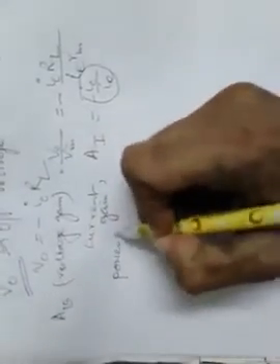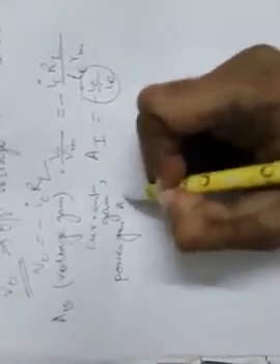So if we now establish the power gain of the transistor amplifier denoted by AP, it is nothing but AC output power by AC input power. It is the ratio of output power and input power of the transistor amplifier.